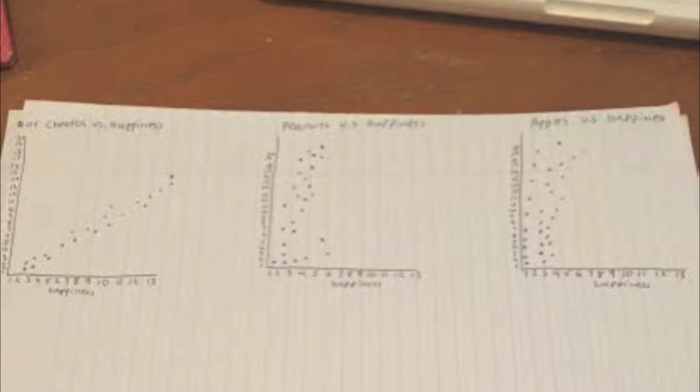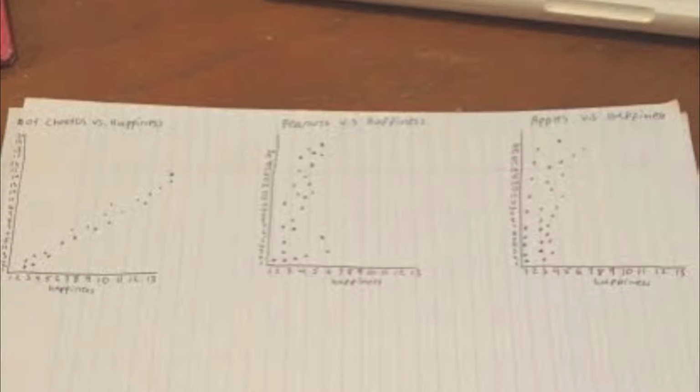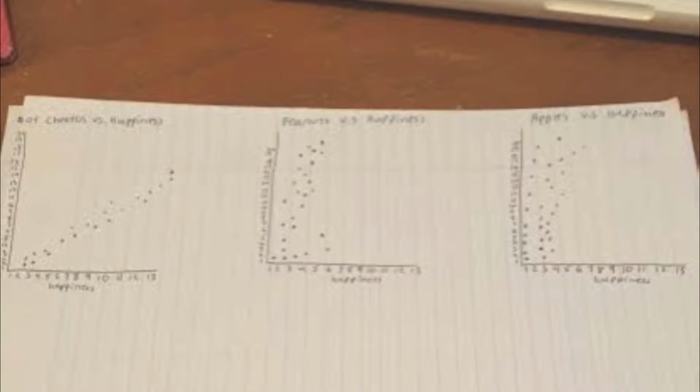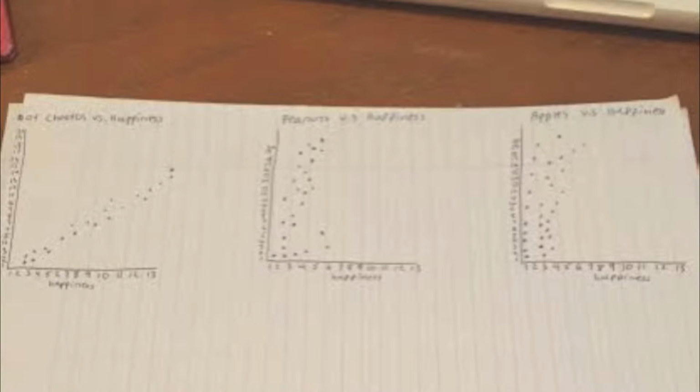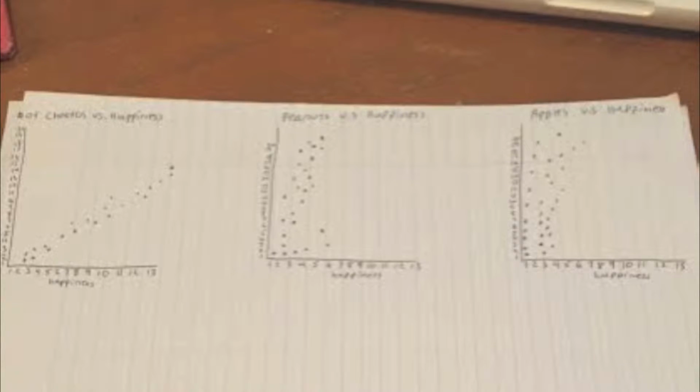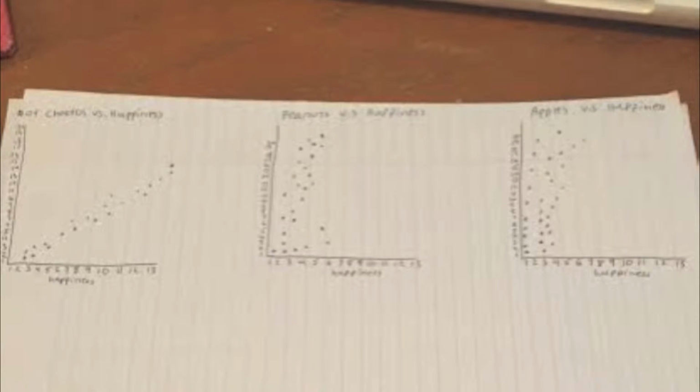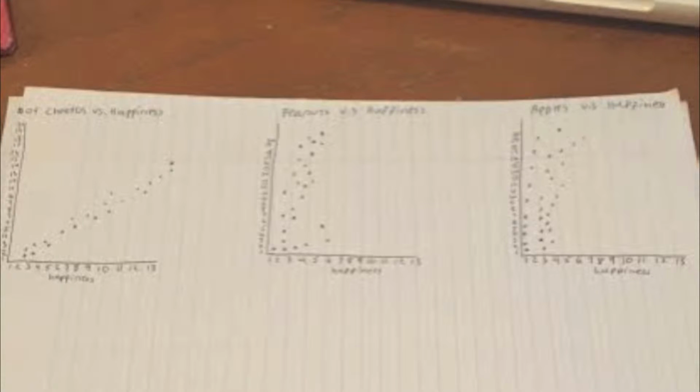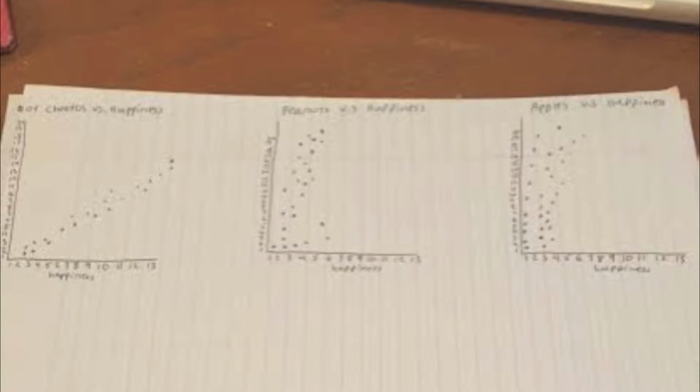For our first graph, the y-axis is represented by how many Cheetos one has eaten. The second graph is represented by how many peanuts were eaten, and the third graph is represented by how many apples were eaten. We asked 27 people to eat a certain amount of each food, then tell us how happy they felt. The results are as follows.